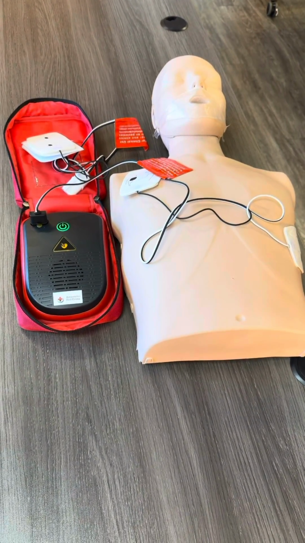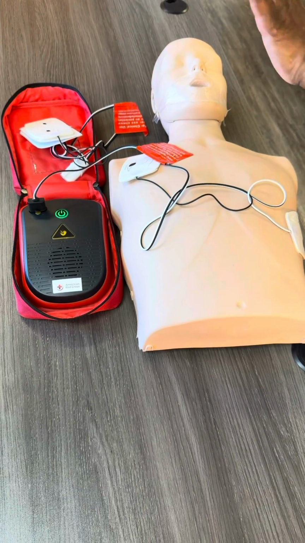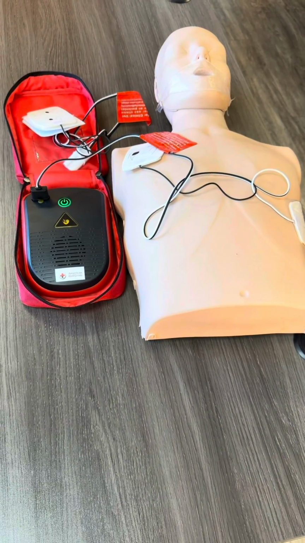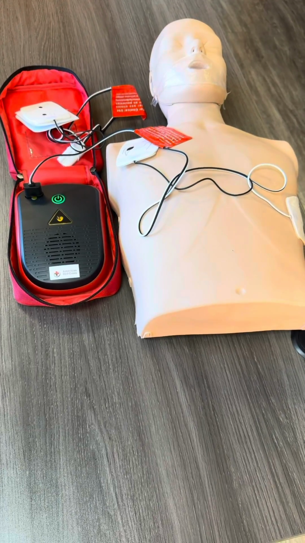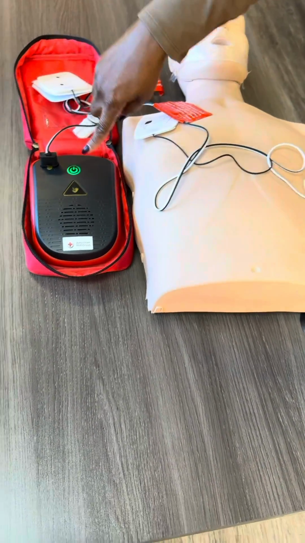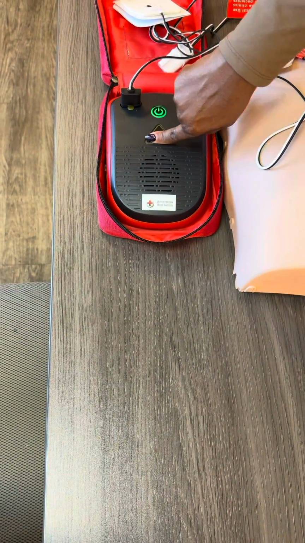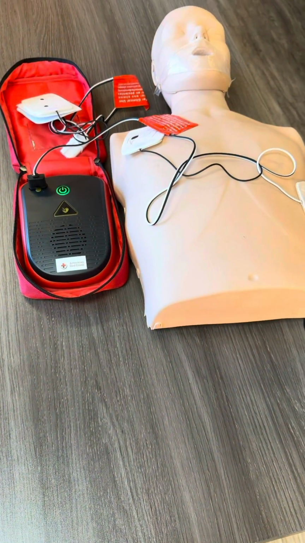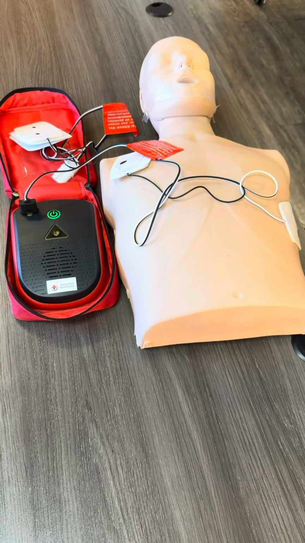Shock advised. And then now it's saying shock advised. I'm going to say clear again, because again, we don't need the electricity. The only person who needs the electricity is the victim on the ground. So here's the shock button. Press flash. Shock delivered. Start CPR. And it's going to tell you what to do, and we're going to start CPR.